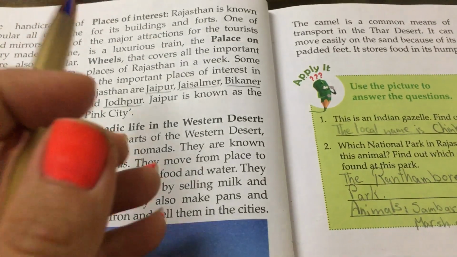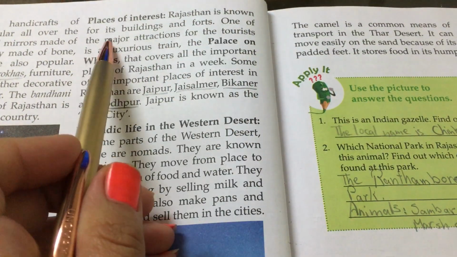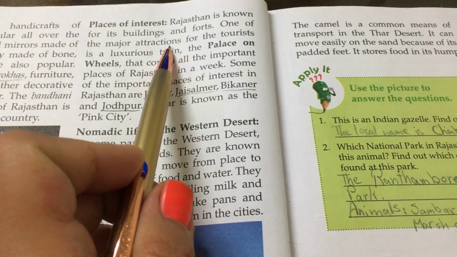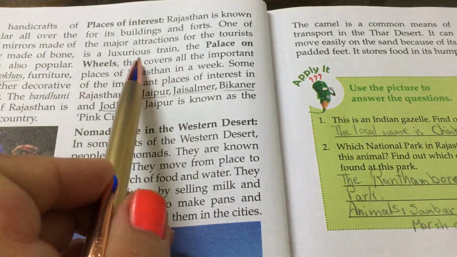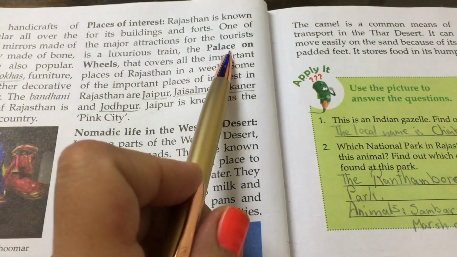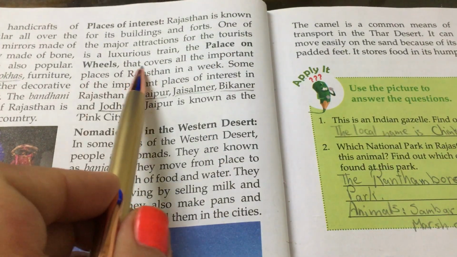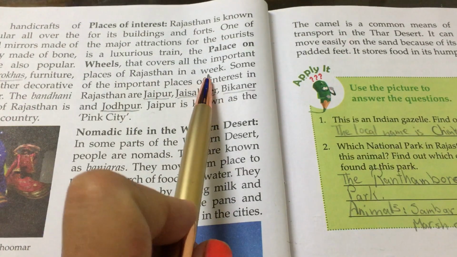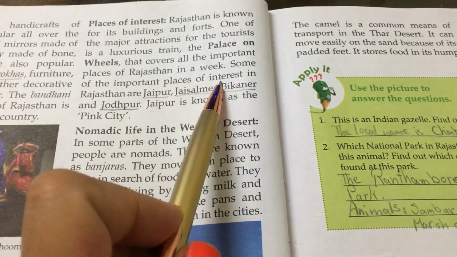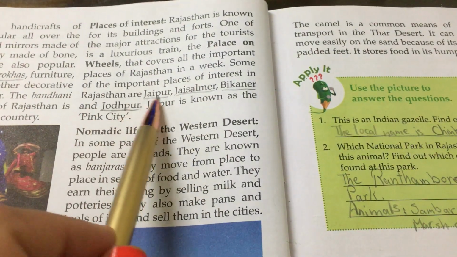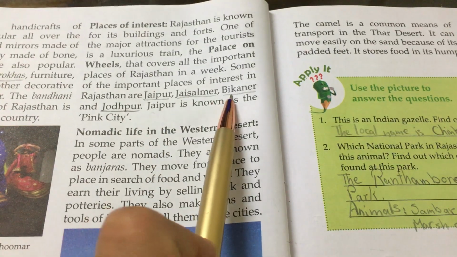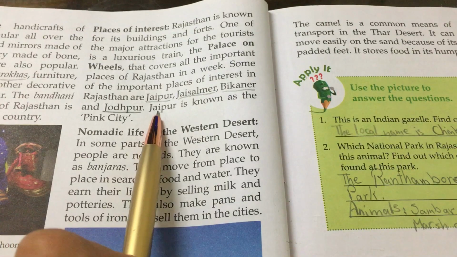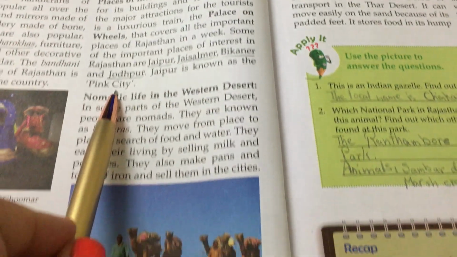Now, places of interest. Rajasthan is known for its buildings and forts. One of the major attractions for the tourists is a luxurious train, the Palace on Wheels, that covers all the important places of Rajasthan in a week. Some of the important places of interest in Rajasthan are Jaipur, Jaisalmer, Bikaner, and Jodhpur. Jaipur is known as the Pink City.